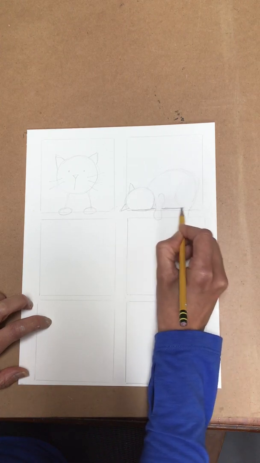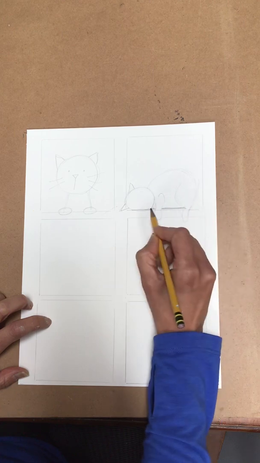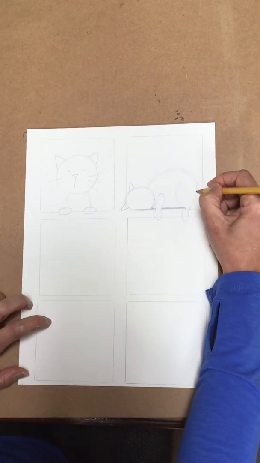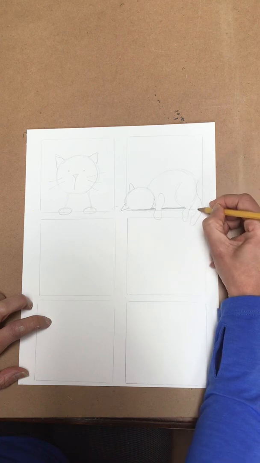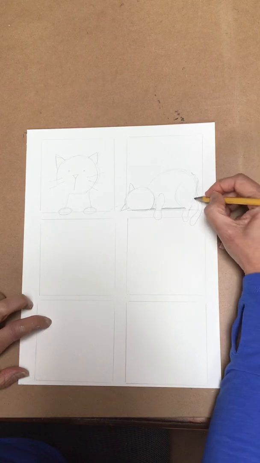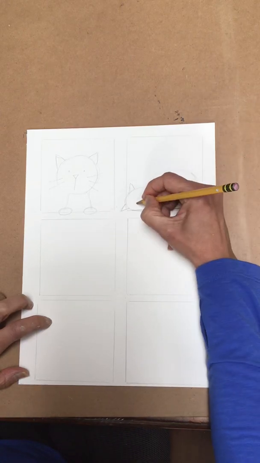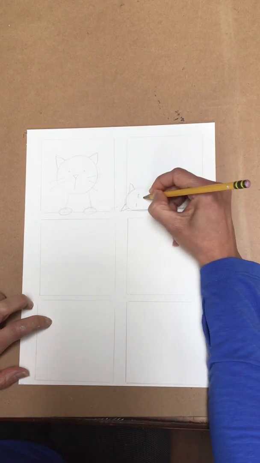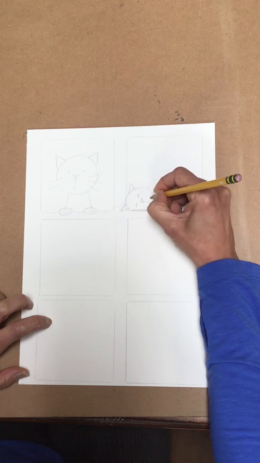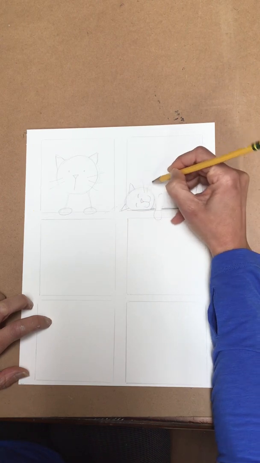And then I'm going to have a straight edge at the bottom so it shows that his little tummy is flattened. And then like I said before, I want some of it to come out of that frame. So I'll just draw the tail coming down like this. Since he's sleeping, I'll do little arcs as eyes. And I'm going to make him smiling while he sleeps. Okay?